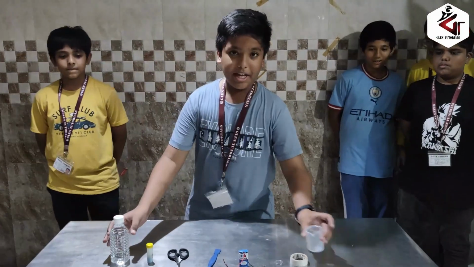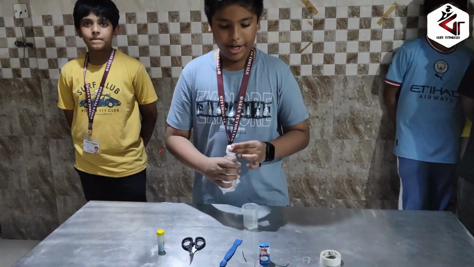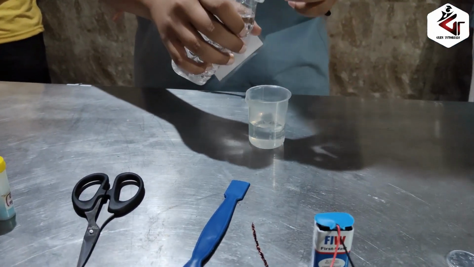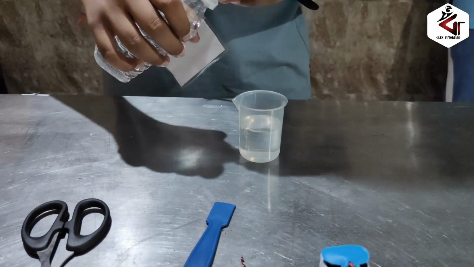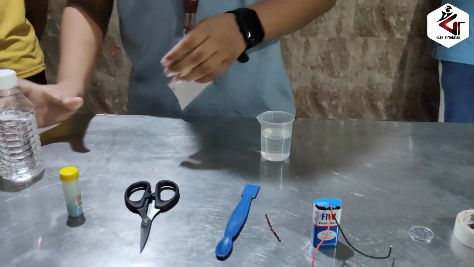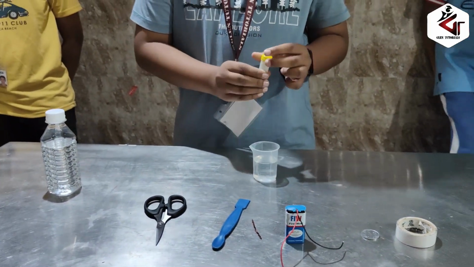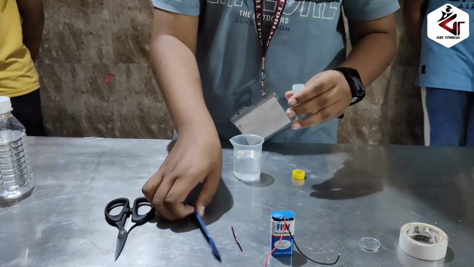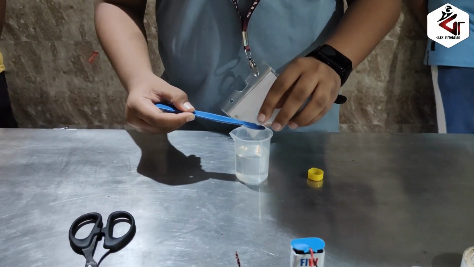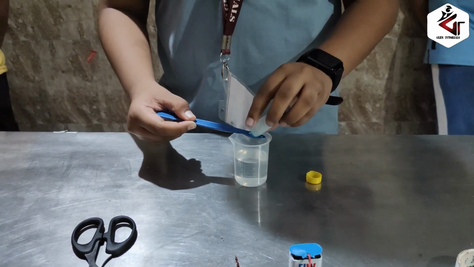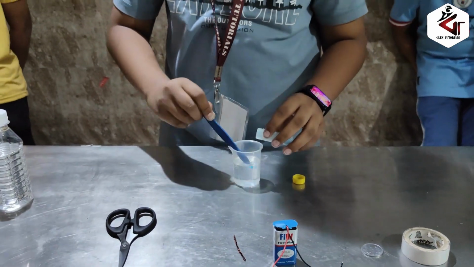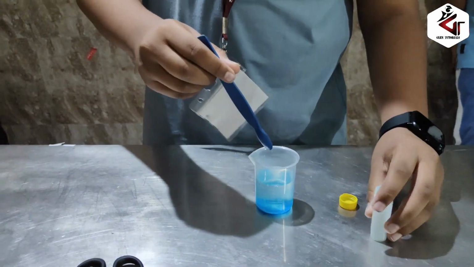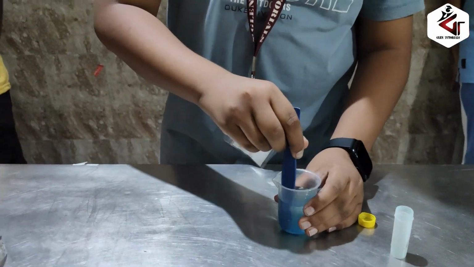Step 1. We'll take a beaker and pour some water in it. After that, we'll add some copper sulfate with the help of a spatula. And then we'll mix it until the crystals are completely dissolved in the water.